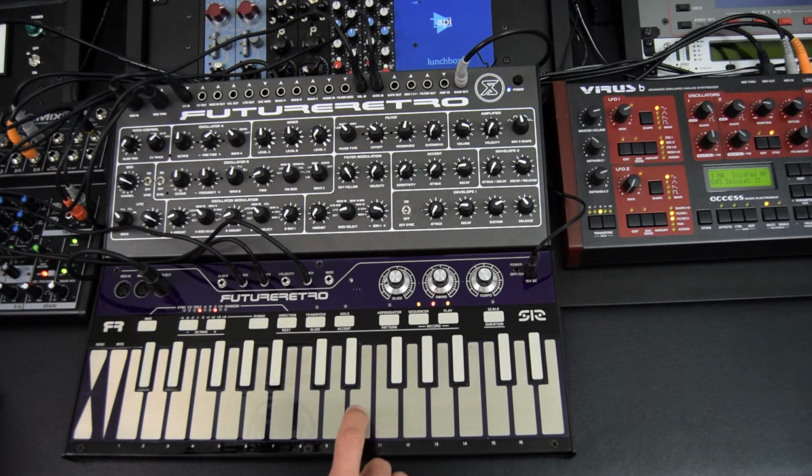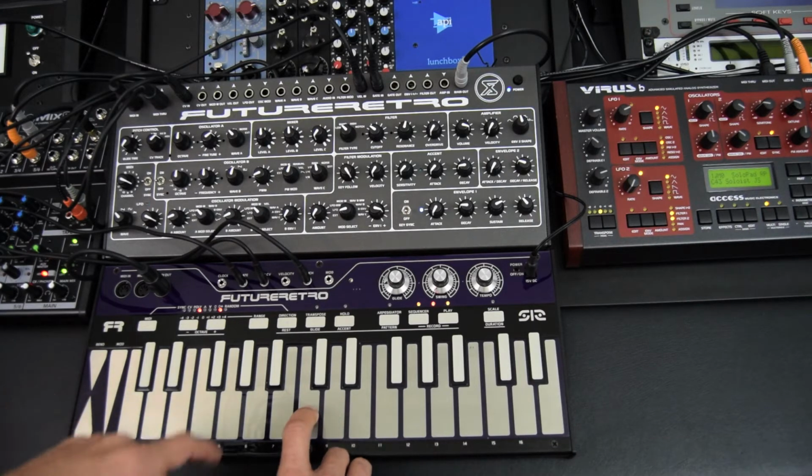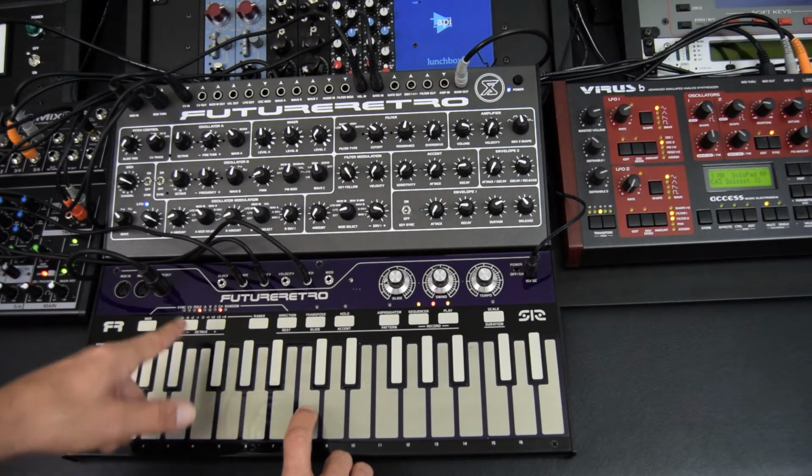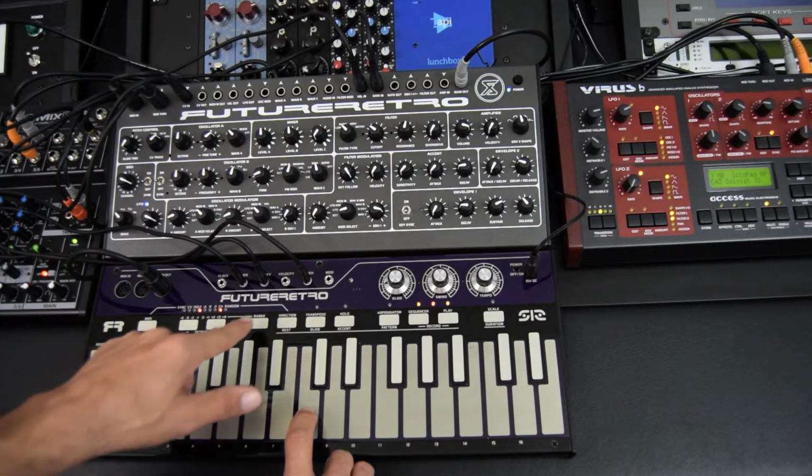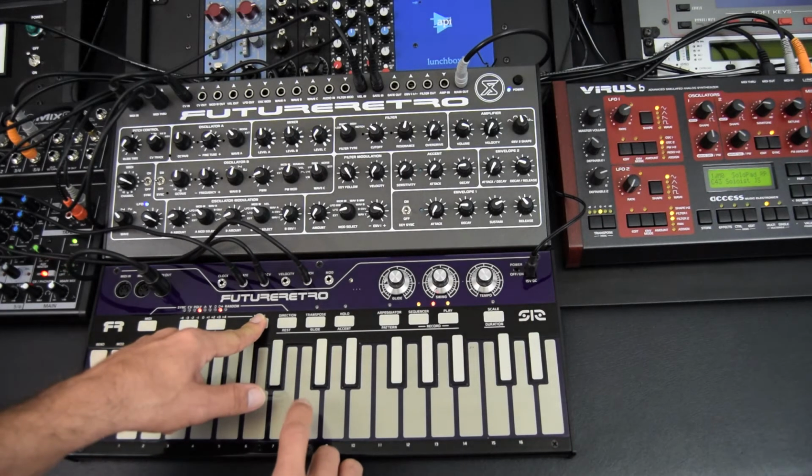Now let's play some more notes. And let's say, oops, I wanted to sustain that note too. Step back one step. Hold the sustain note. Maybe I want to sustain it for a couple steps.